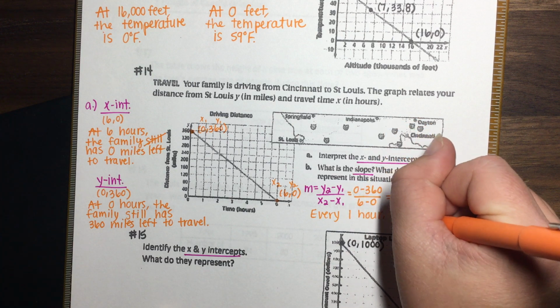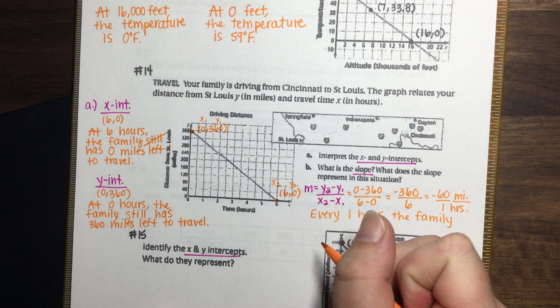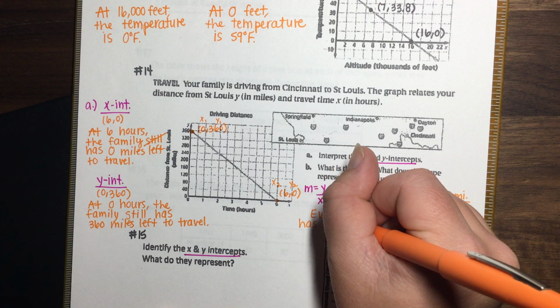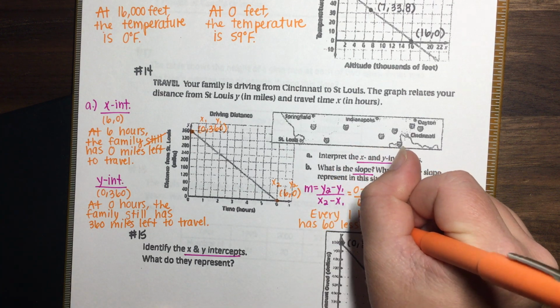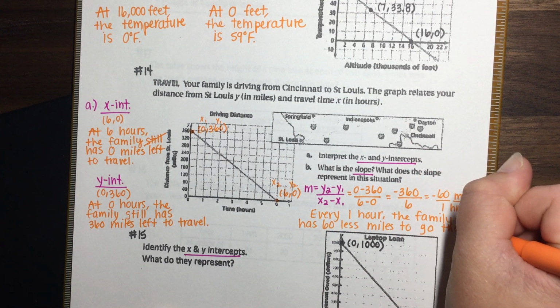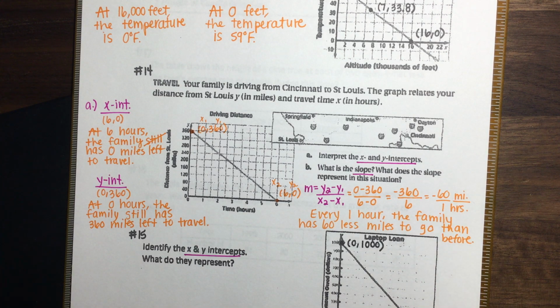the family has 60 less miles to go than before. Or you could think of it as every 1 hour the family travels 60 miles. It means I'm getting 60 miles closer to my destination. Written either way is okay with me.